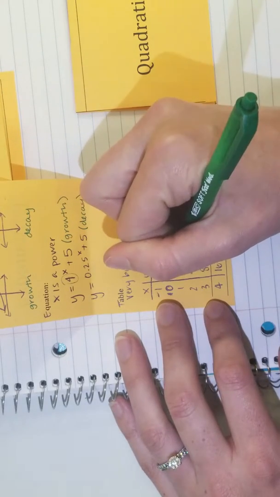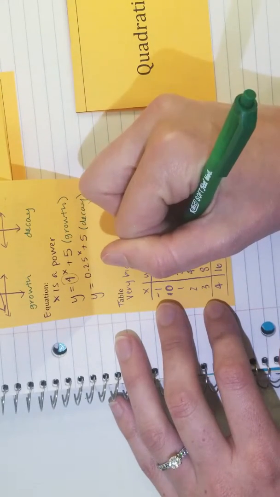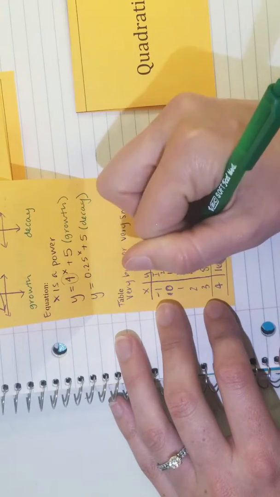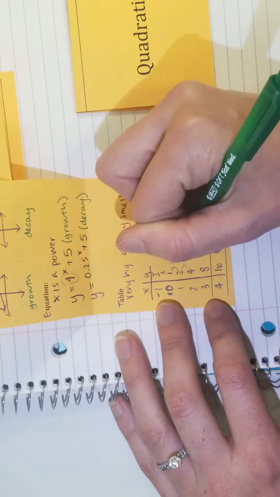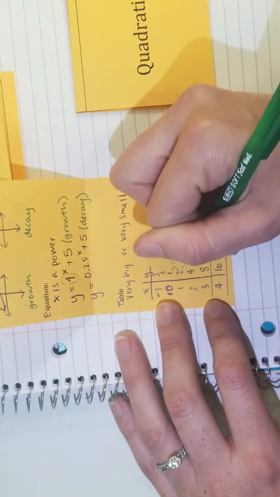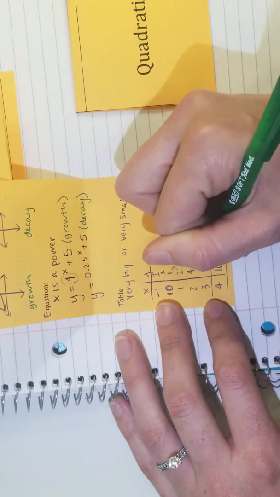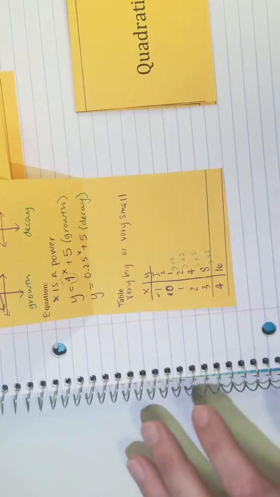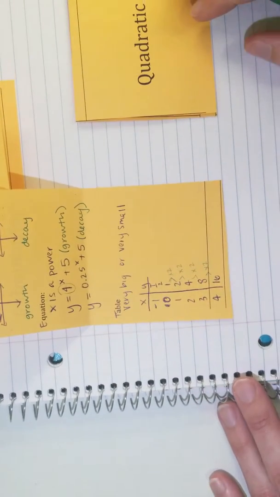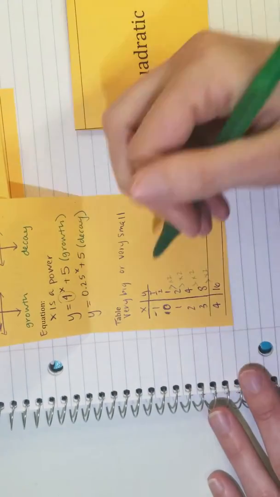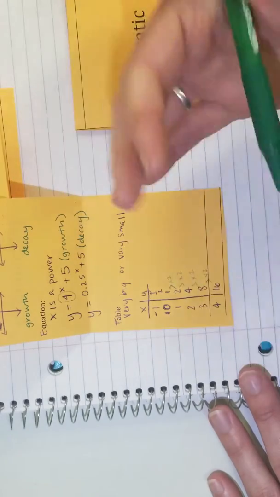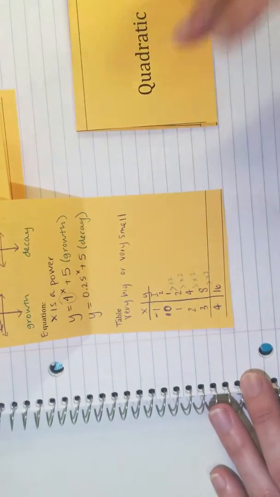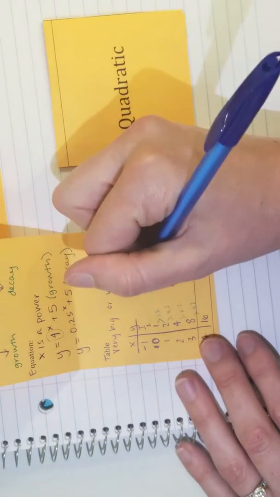So you can notice, like if you take 1 and you multiply it by 2, you get 2. If you take 2 and multiply it by 2, you get 4. You take 4 and multiply it by 2, you get 8. And if you take 8 and multiply it by 2, you get 16. So this is not an adding relationship, it's a multiplying relationship. This would be exponential growth because your numbers are getting very, very big if we were to try to continue the pattern.